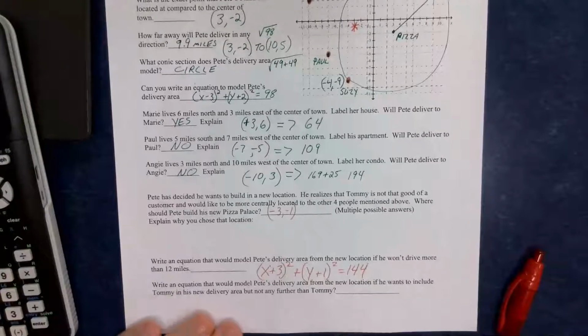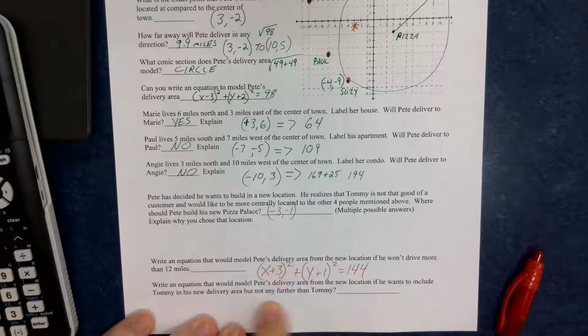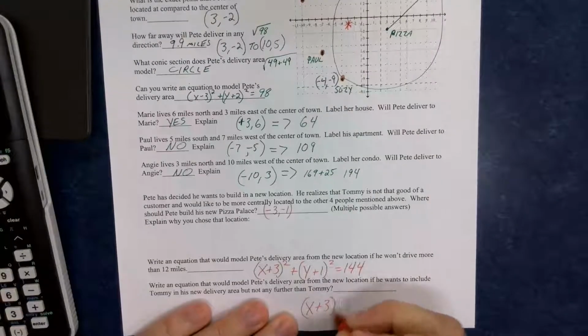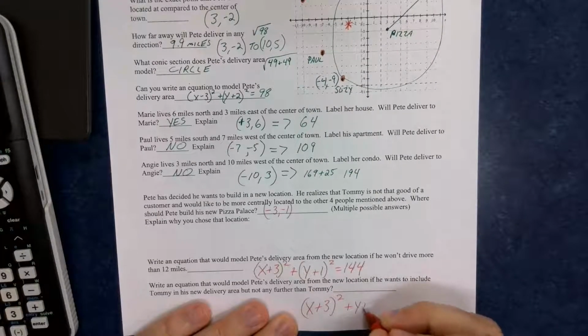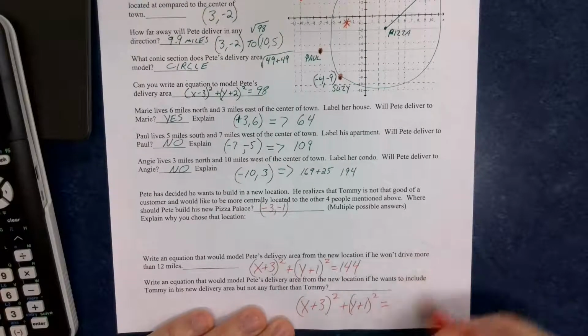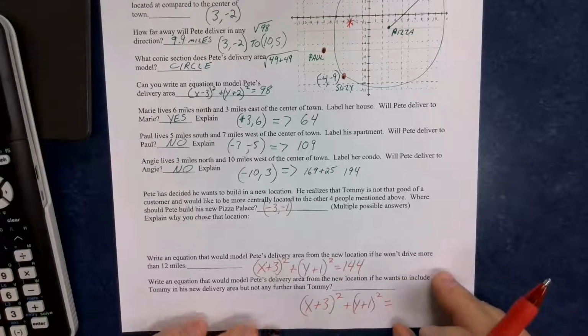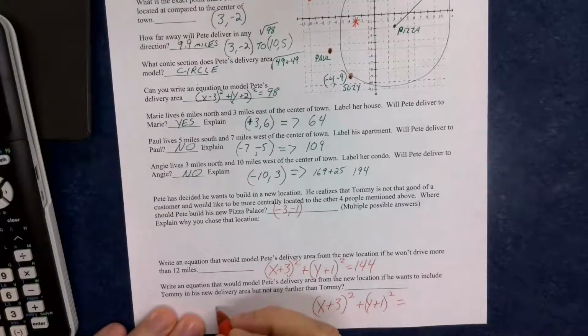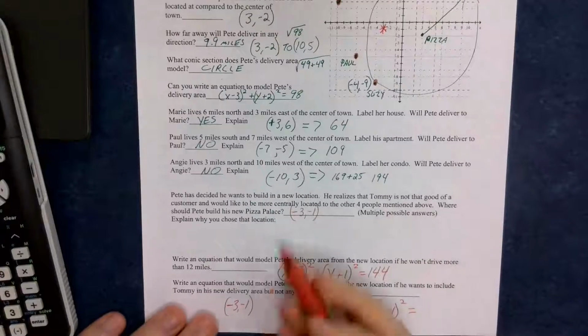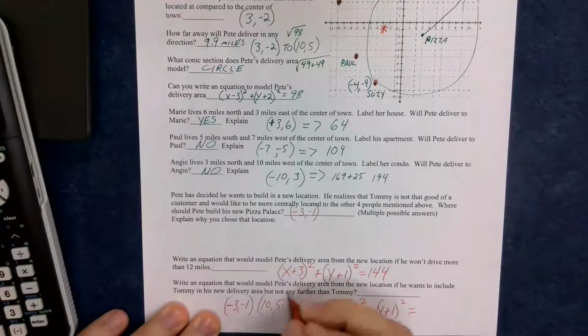And then write an equation that would model Pete's delivery area from the new location if he wants to include Tommy in his new delivery area, but not any further than Tommy. Well, same thing goes: (x + 3) quantity squared plus (y + 1) quantity squared. We're not moving our business, we're just moving our delivery range. So we need to find the distance from his new place, which was at (-3, -1), to Tommy's original place right over here at (10, 5), and we need to put that number in there.